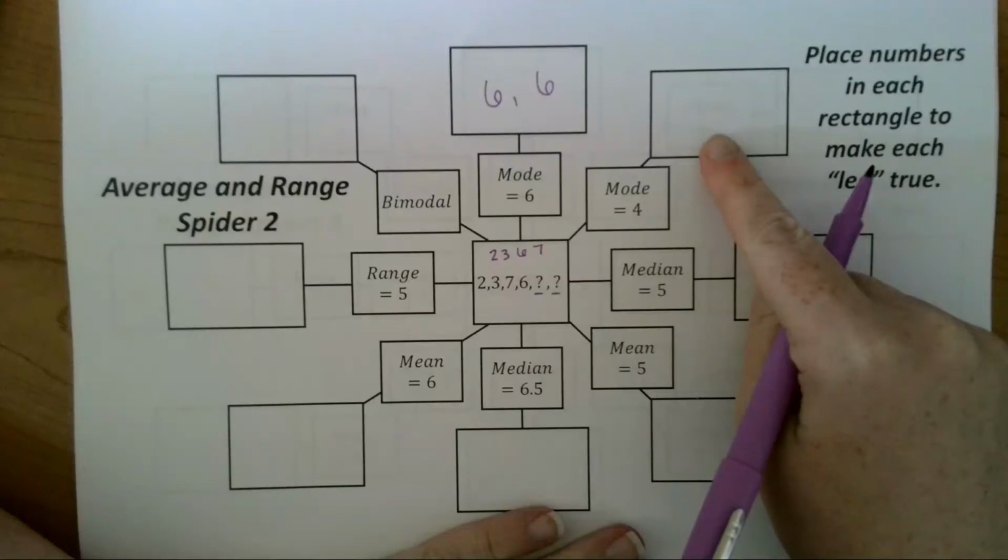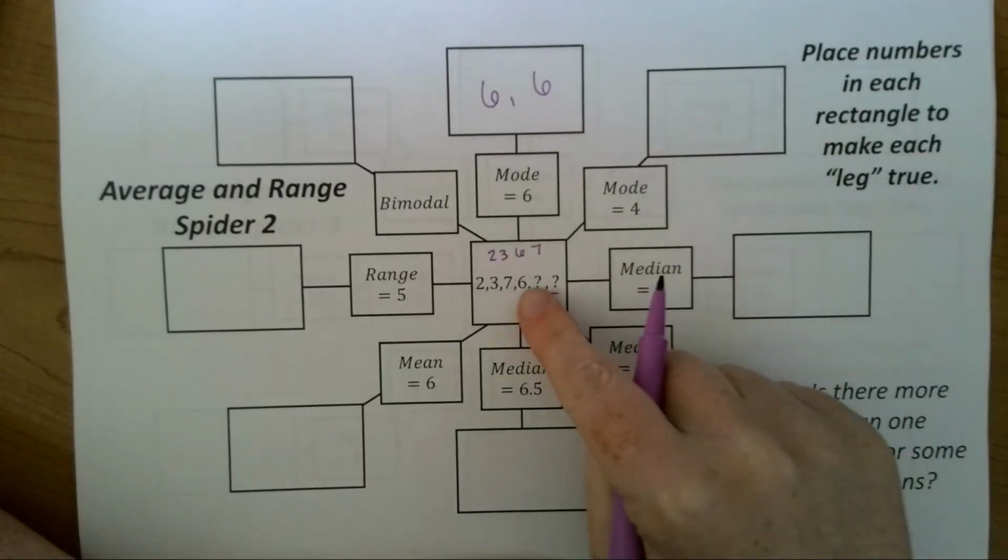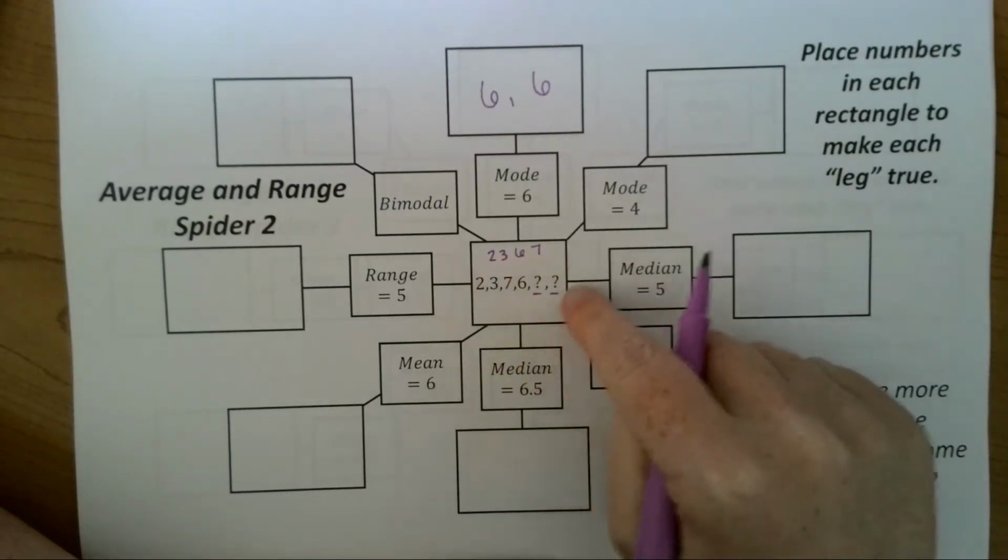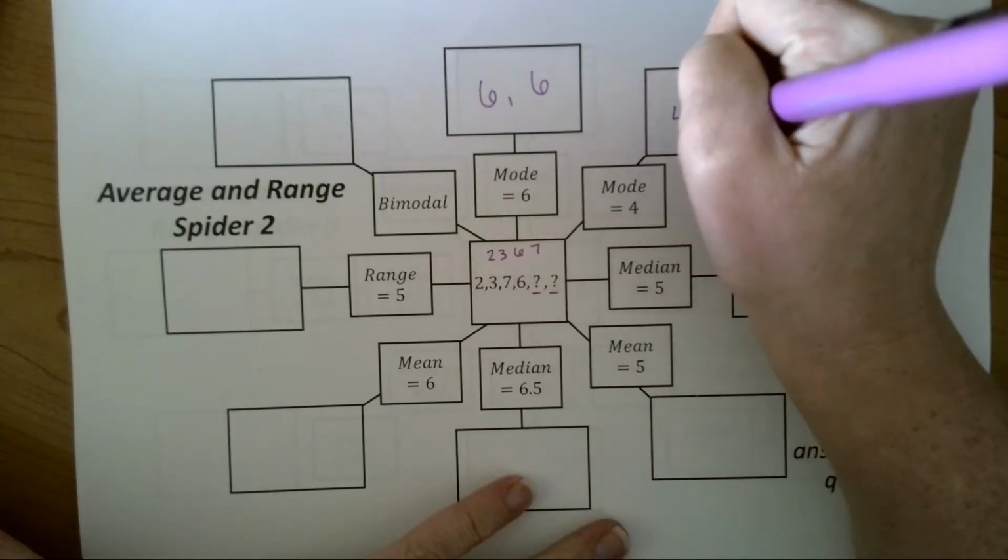Okay, so here I want my mode to be 4. I'm missing 2 pieces of data. I don't have any 4s, so both of these pieces of data have to be 4.